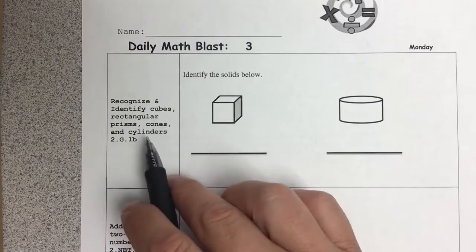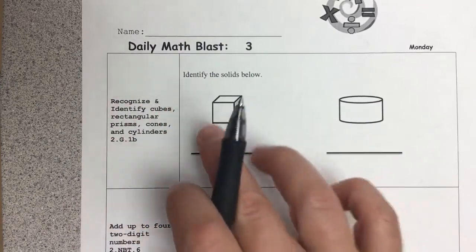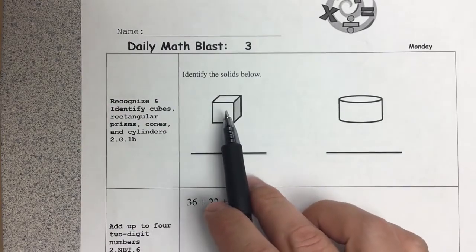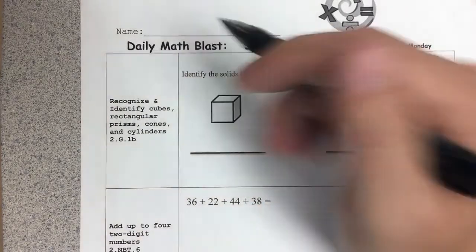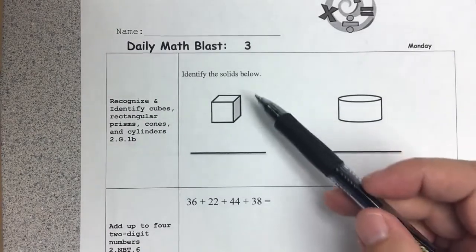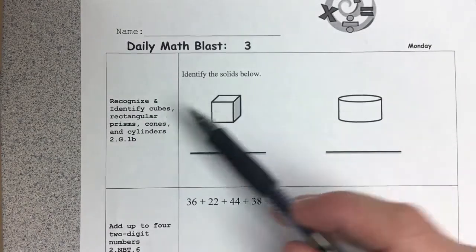So we have these 4 items, and we have to decide which of those names best fit our 2 solids here. So our first solid here is made up of squares. You can see every face is a square: the front, the side, and the top. Well, if you have a solid and all of the sides appear to be squares, that makes it a cube.